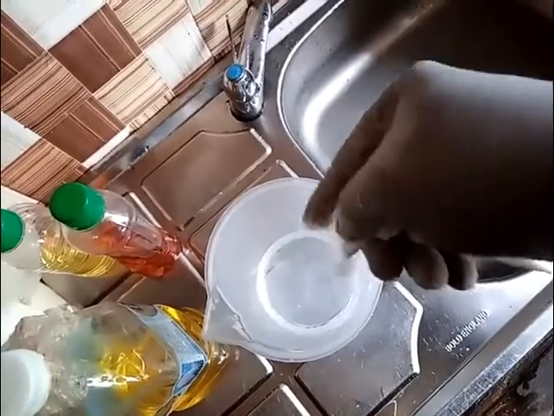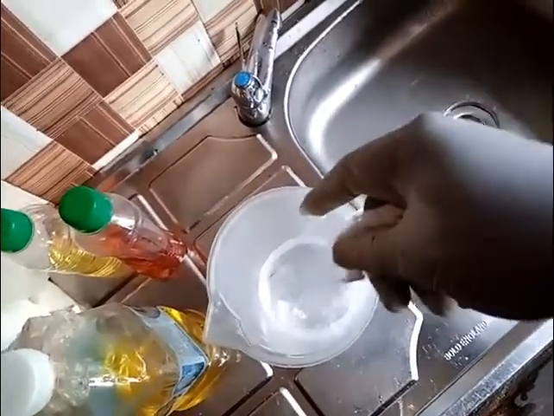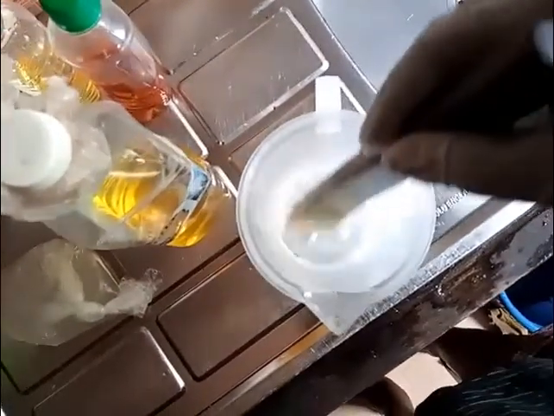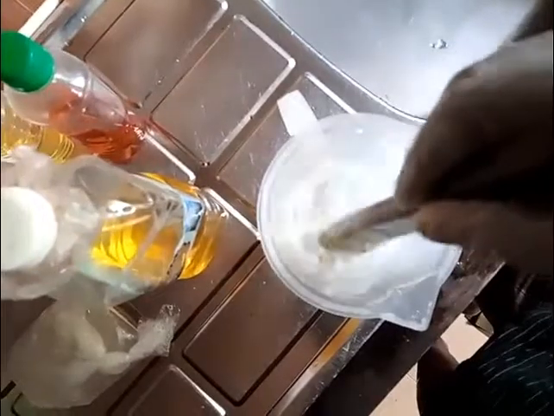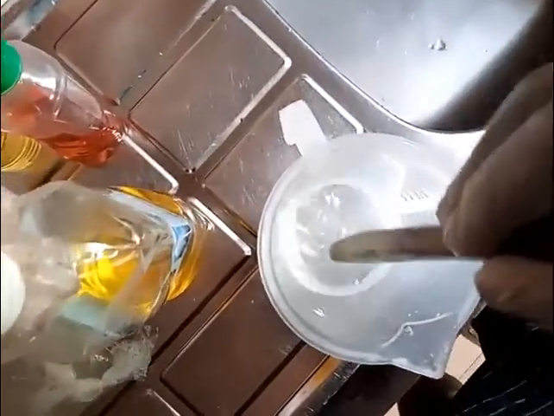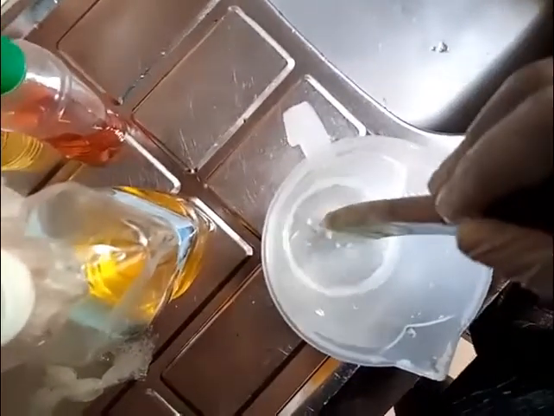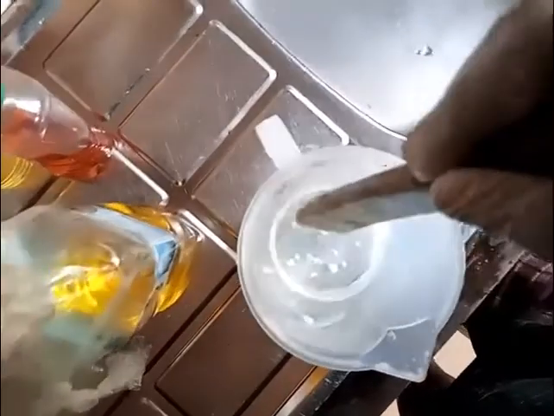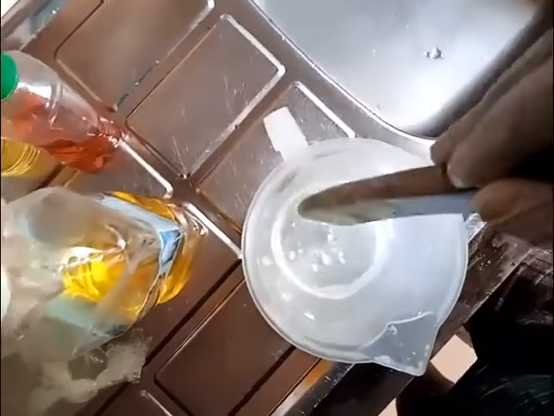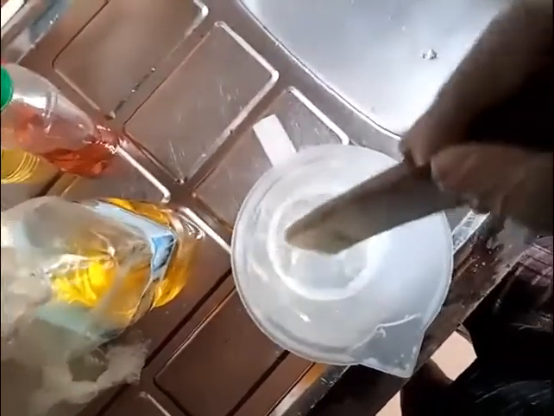I added the menthol, so this is the camphor, so I'm stirring the two together in order to have a well mixed solution. In order for it to dissolve, I'm trying to break it with my stick. I'm checking if it is breakable, and I think it's working.